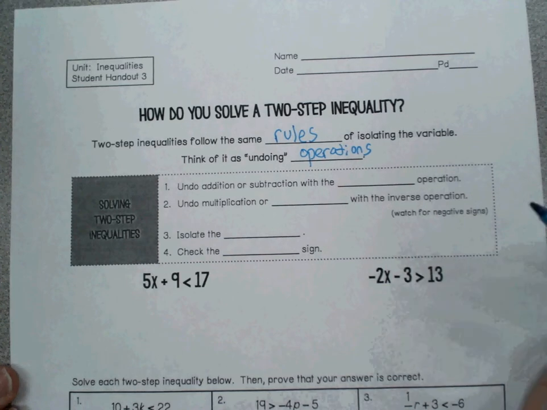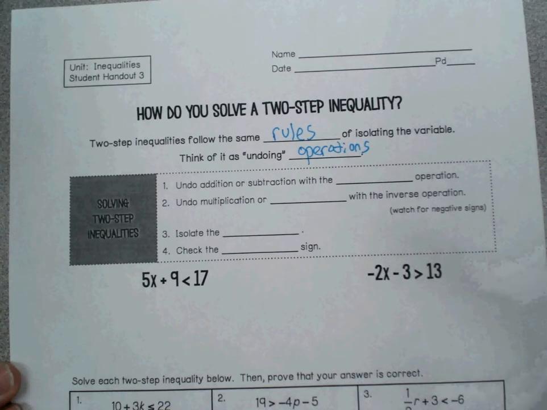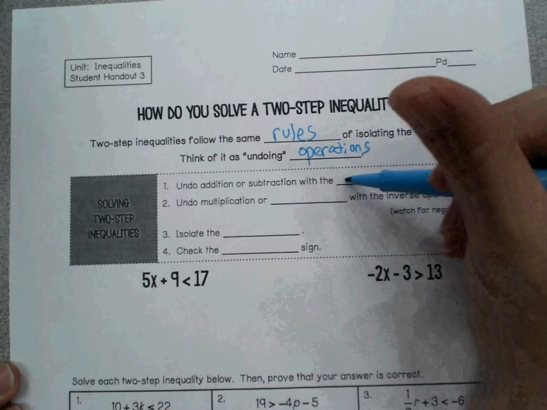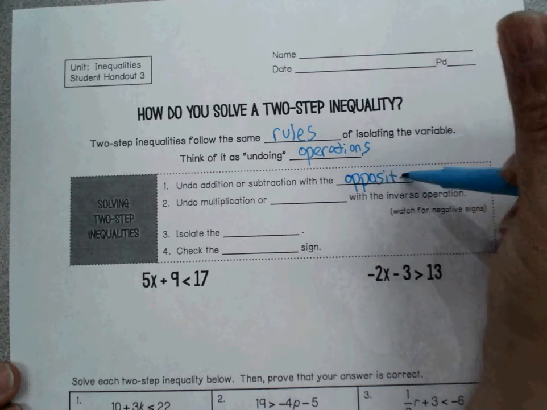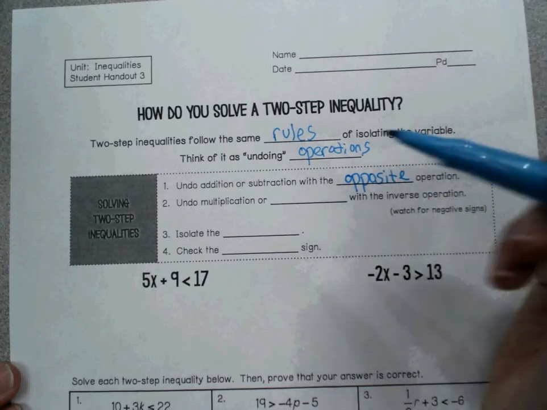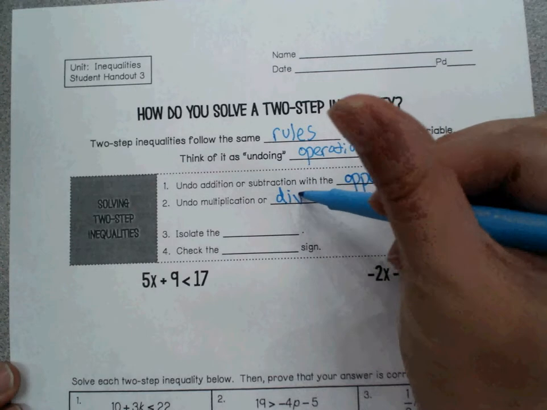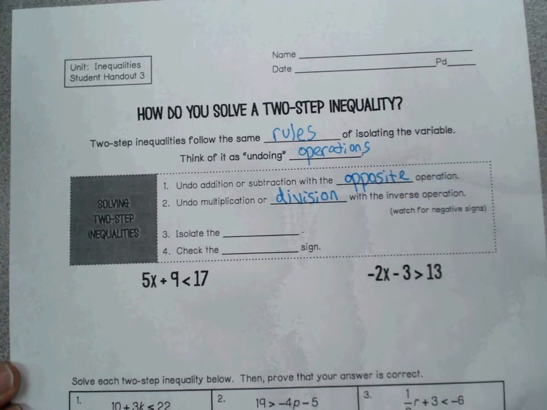So our steps: first we always want to start with undoing addition and subtraction. So undo addition or subtraction, just like all the other ones, with the opposite or inverse operation. And then you're going to undo multiplication or division with the inverse operation as well.